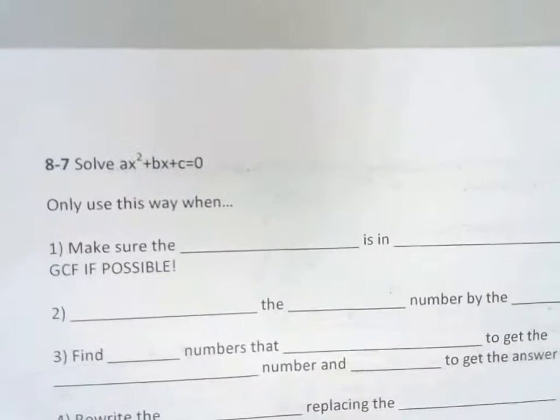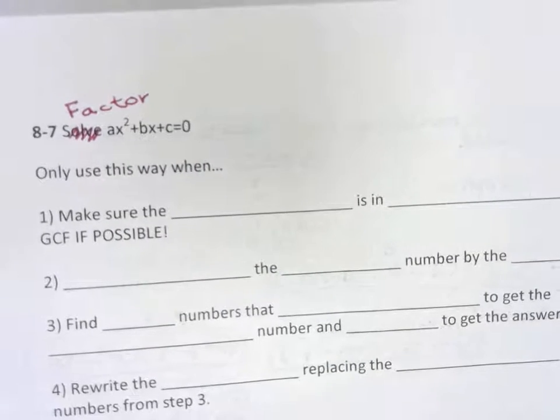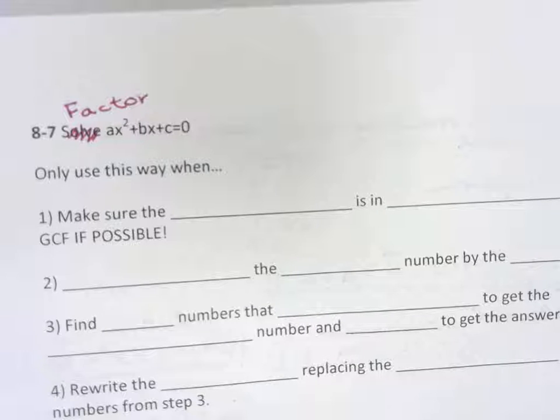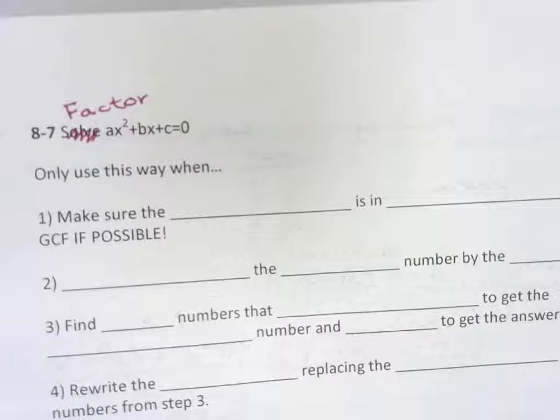Now, this is a way we're not solving. We're going to save that for next chapter. We're only factoring. So we know about factoring that I'm going to get something times something. I'm still thinking in my head that's going to be my final answer: something times something. And in this case, it will be a binomial times a binomial like we got on the warm-ups. Now, we only use this way when we have a trinomial.